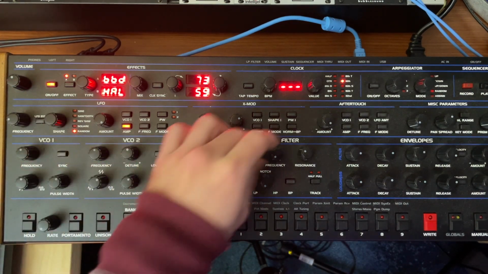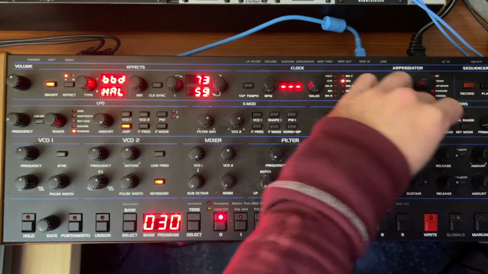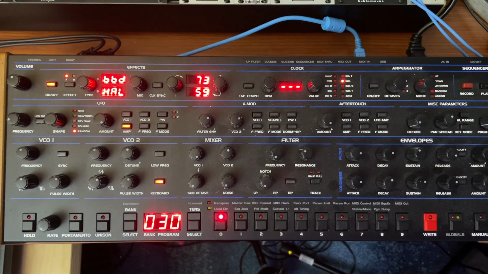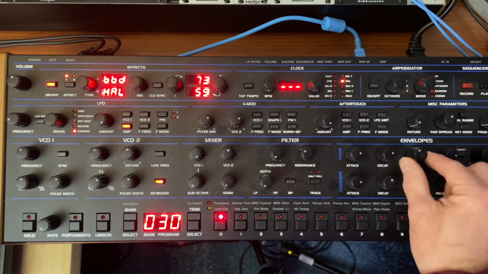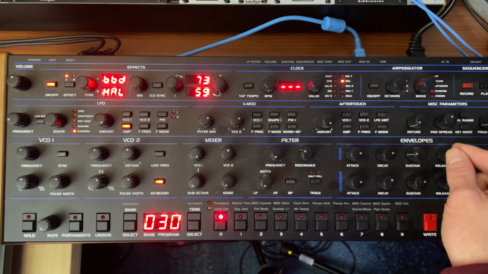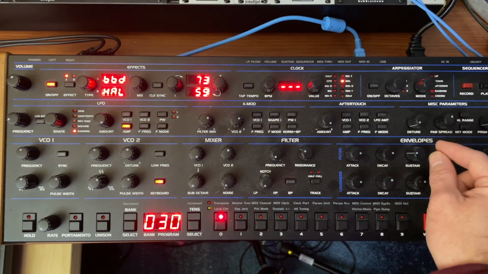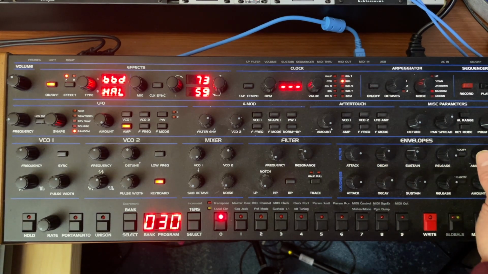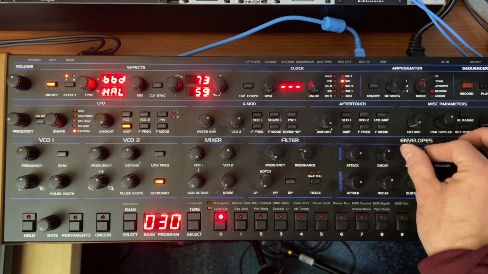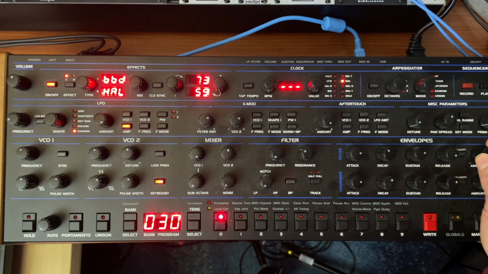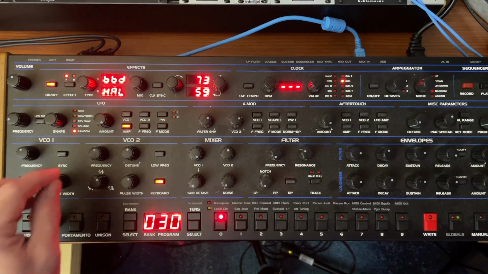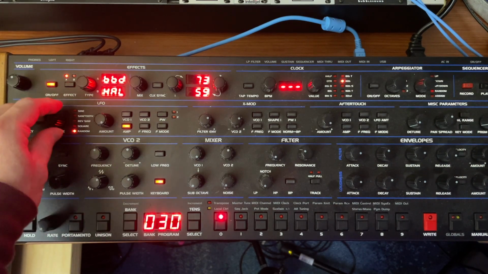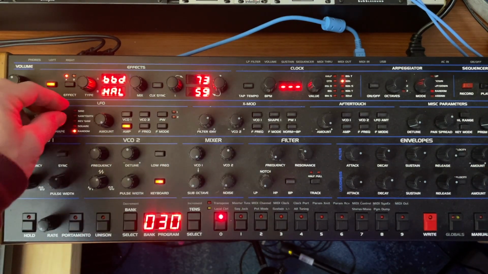We need sort of like lower filter frequency. So I'm going to turn down the sustain. And see, it's kind of not doing what I want. So that's sort of like the pitfall of this, is when you only have a few envelopes.